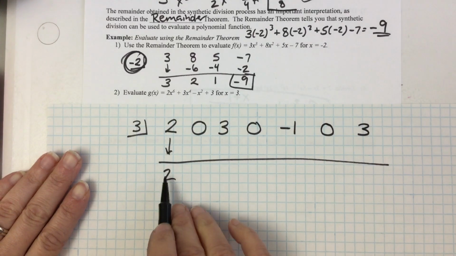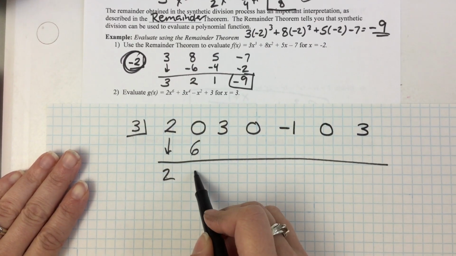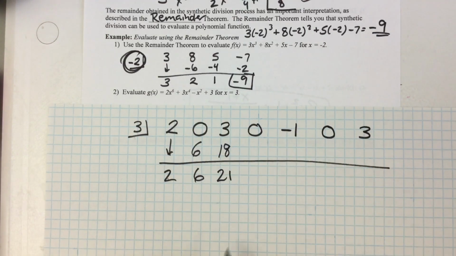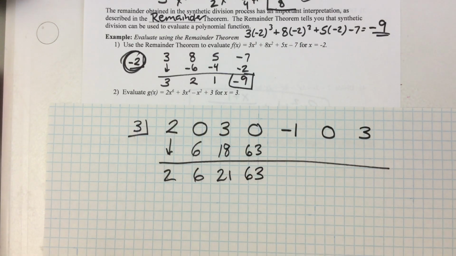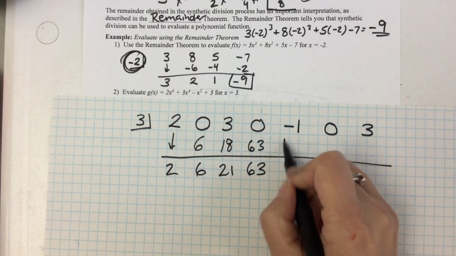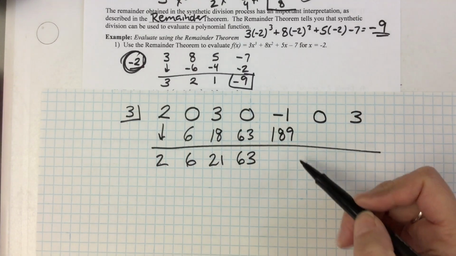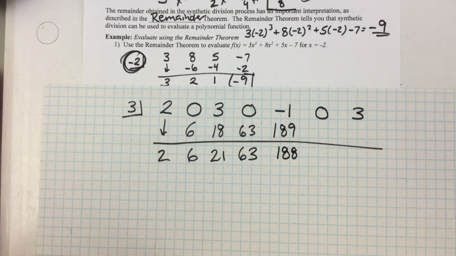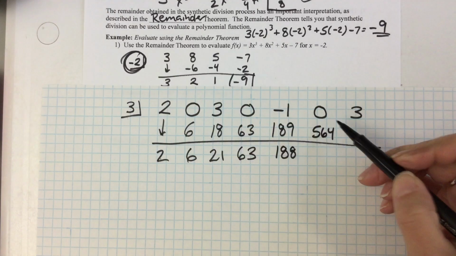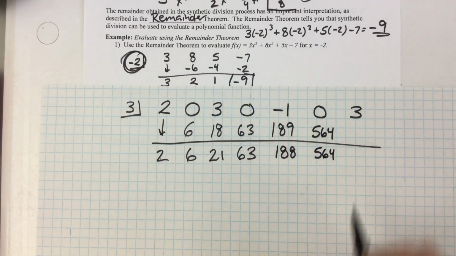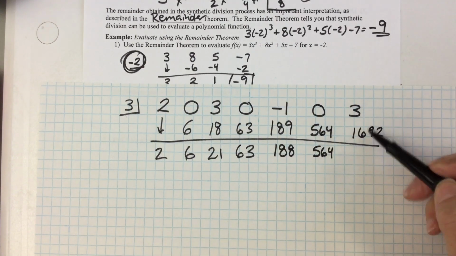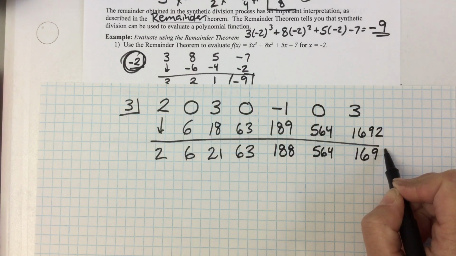Carry down the first term. 2 times 3 is 6. 0 plus 6 is 6. 6 times 3 is 18. 18 plus 3 is 21. 21 times 3 is 63. 63 plus 0 is 63. 63 times 3 is 189. 189 plus a -1 is 188. 188 times 3 is 564. 0 plus 564 is 564. 564 times 3 is 1,692. If I add that with 3, I would have 1,695.